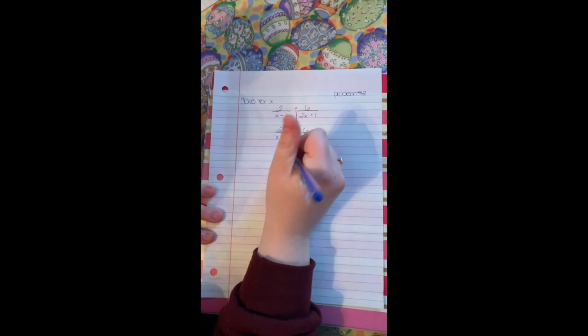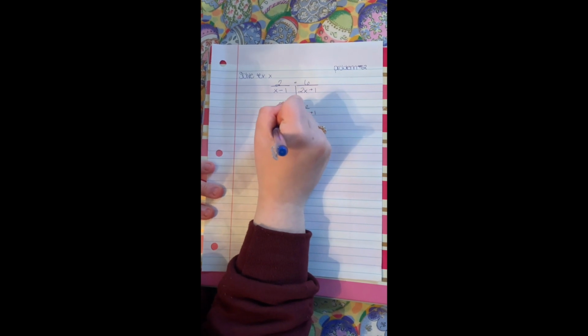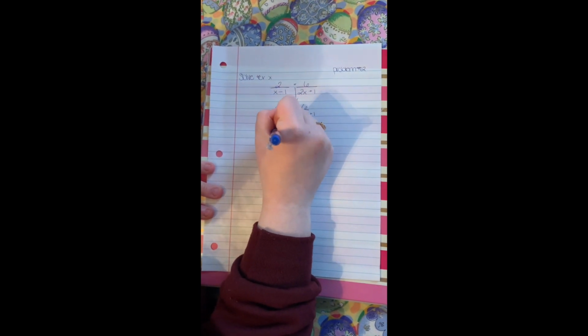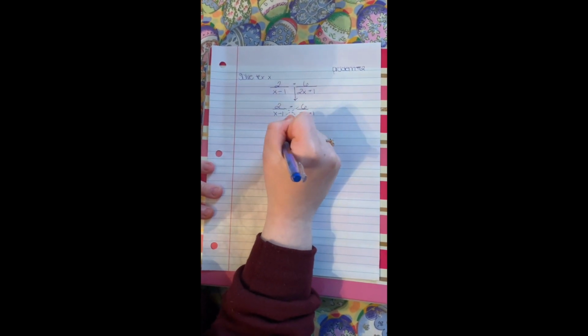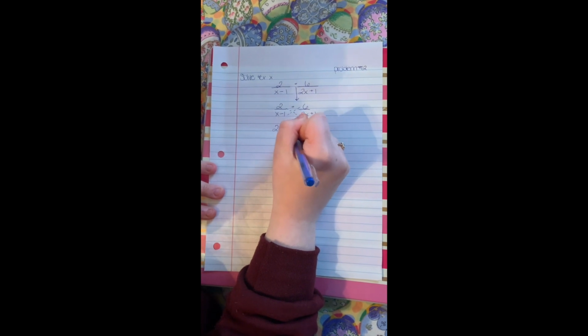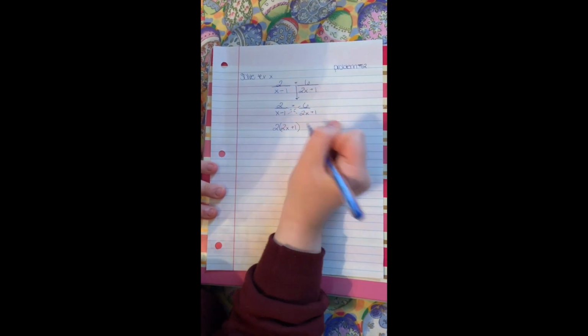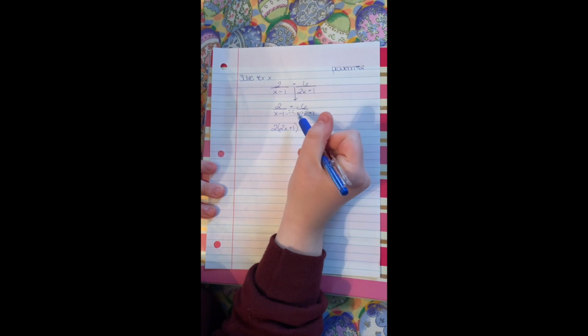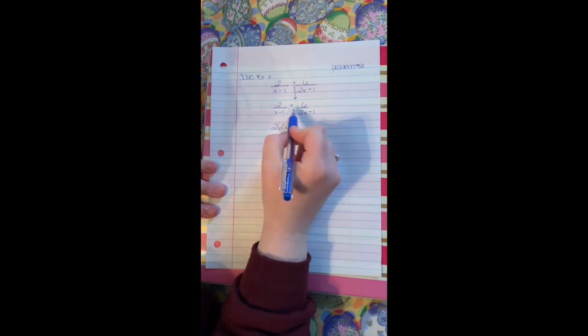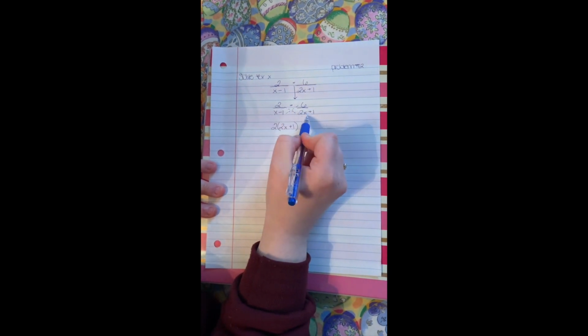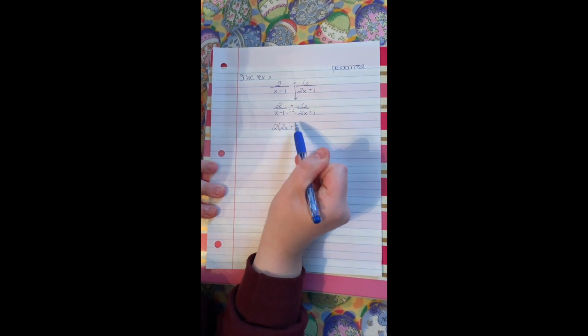When we do that, on our left side we're going to have 2, and then in parentheses, 2x plus 1. I'm using the parentheses because when I cross multiplied, I'm not doing 2 times 2x plus 1. So that's going to be a separate problem, but still in the same.